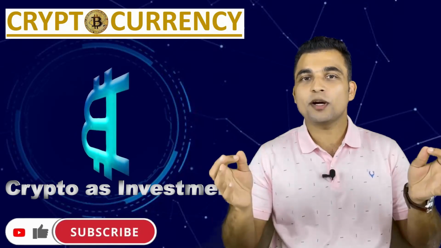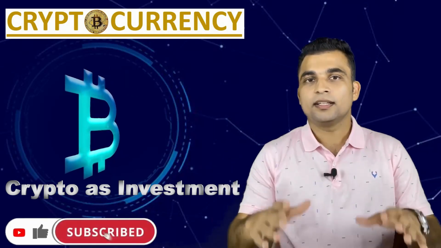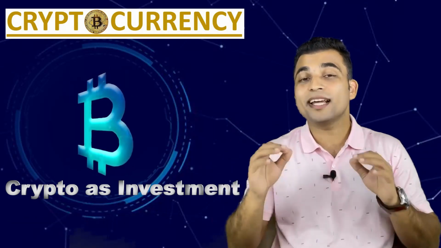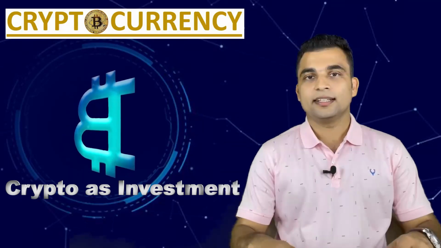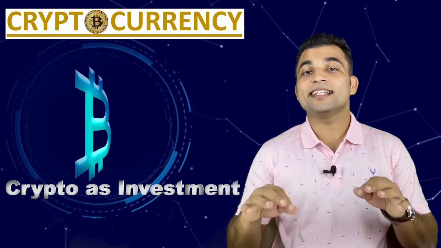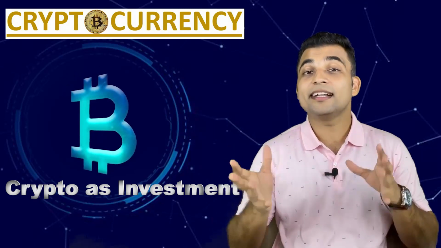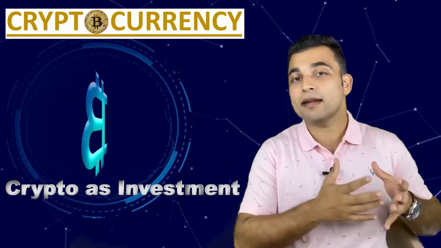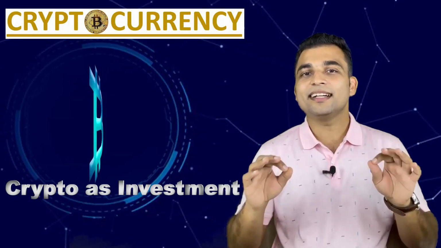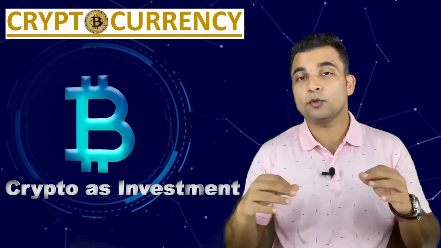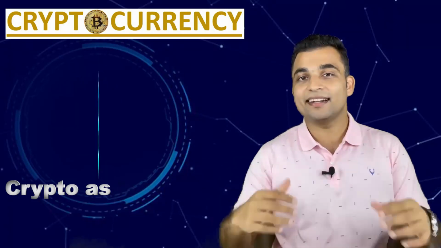Now it is time for the most important question, cryptocurrency as an investment. In the year 2021, more than 10 million crypto investors have been added in India alone. In India, cryptocurrency is not a legal tender, but it is not illegal. It is not a crime to have cryptocurrency as an investment. Not being legal tender means you cannot use cryptocurrencies in order to buy and sell anything.